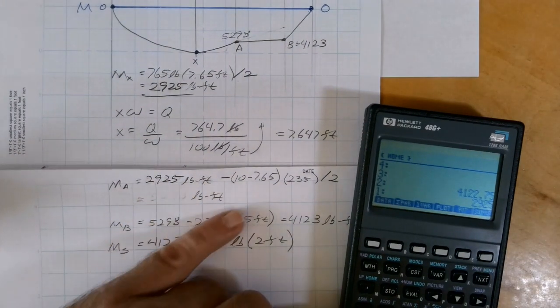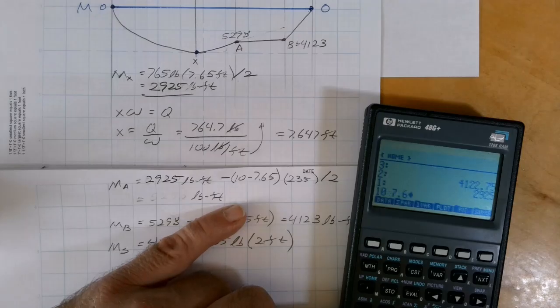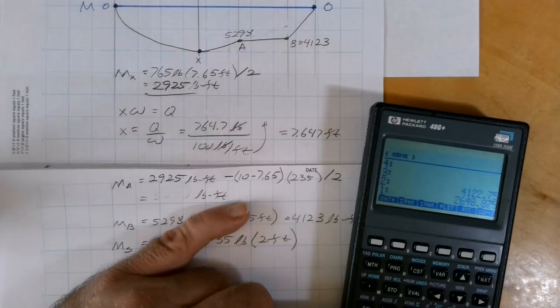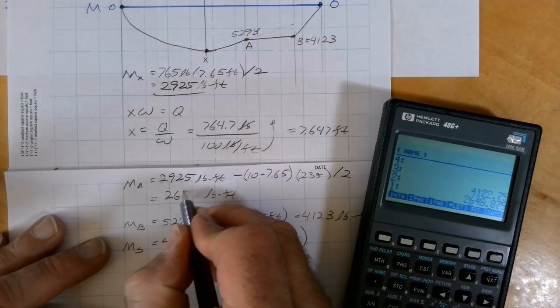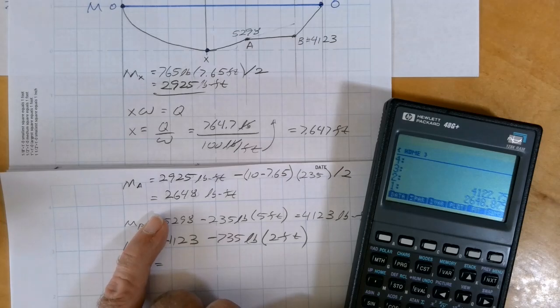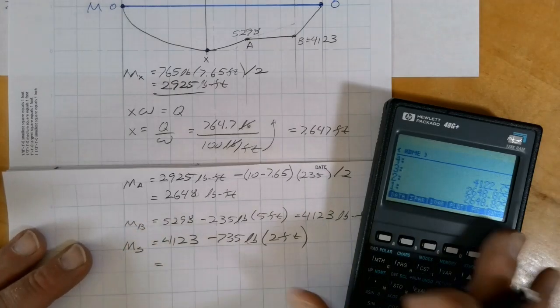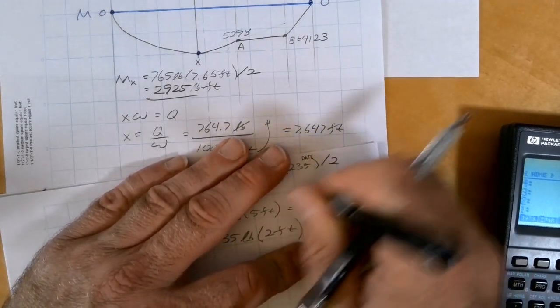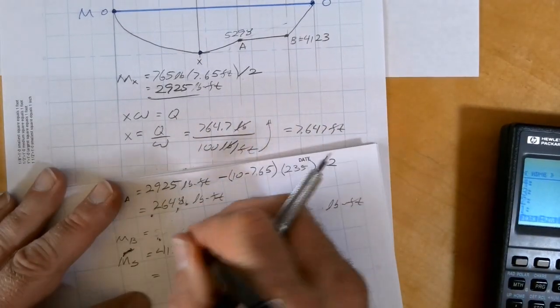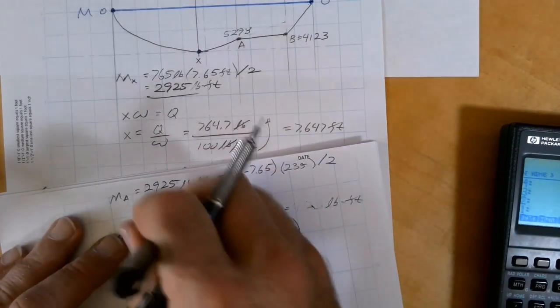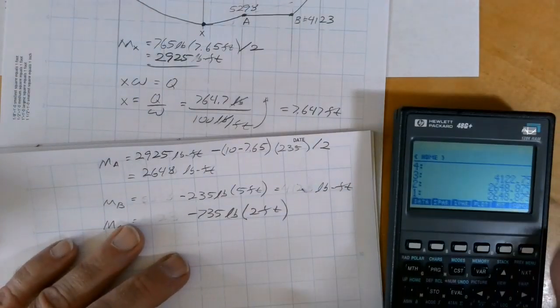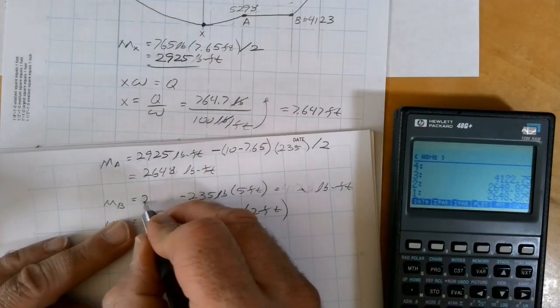Okay, so I have 2925, 10 minus 7.65 times 235 divided by 2, subtract gives me 2648. Let me just double check that. 2648. Okay. So that answer is going to be different. That input will be different. That will be different. I guess I have maybe more practice at this than I care to admit.